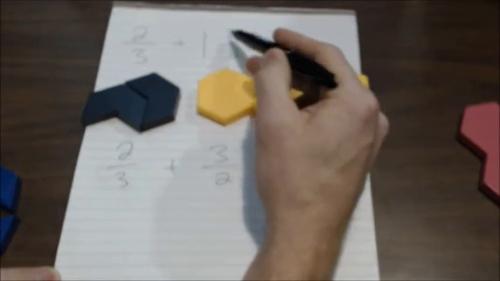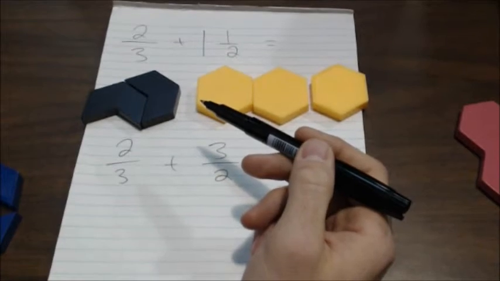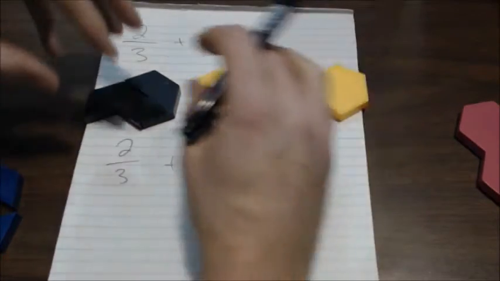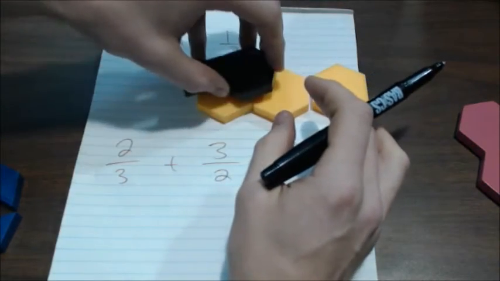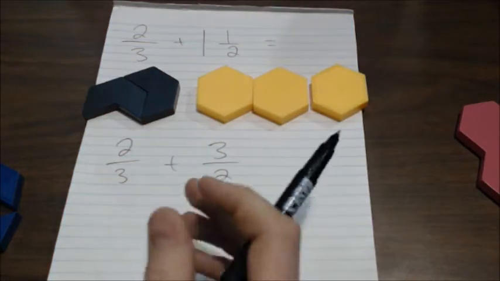So we made our mixed number into an improper fraction, just so it's a little easier to visualize, a little easier to work with. And now we can't just add these things together because they're not the same. It doesn't make sense to think about thirds and halves all together. So we're going to change this up.